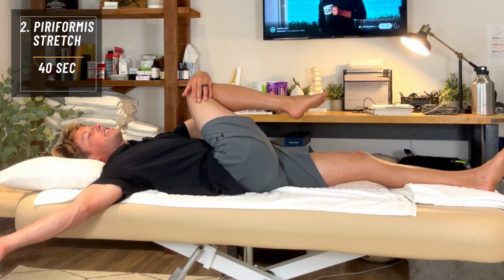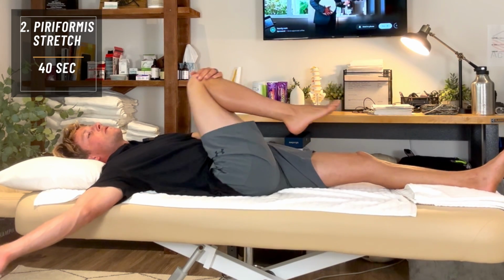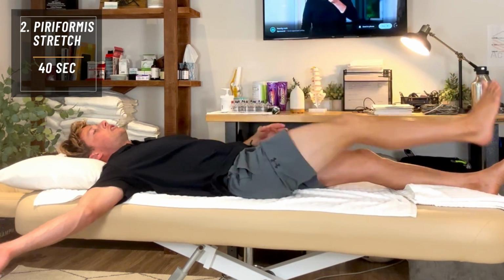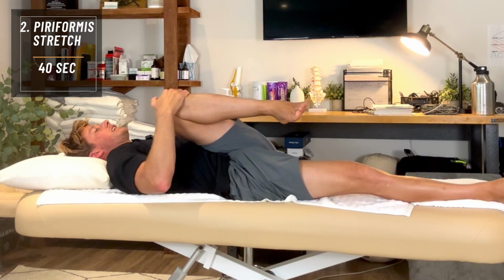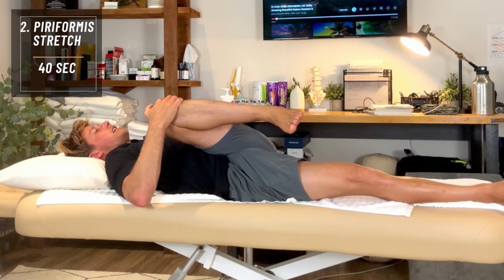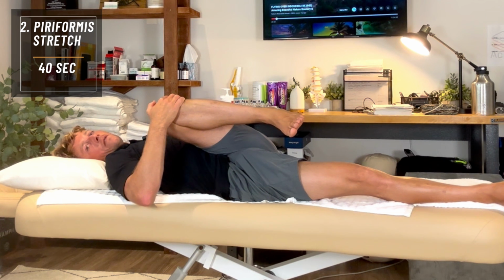So after the 30 seconds, you can let the knee move around for a sec, slowly drop down, go into the other side, pull it towards the opposite shoulder, let the arm come out on the ground there. And you'll often feel that one side's a little tighter than the other.